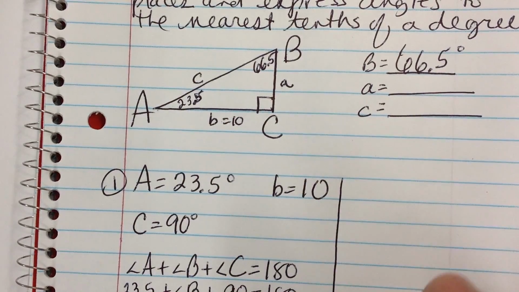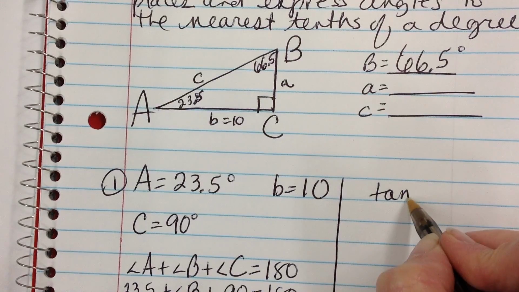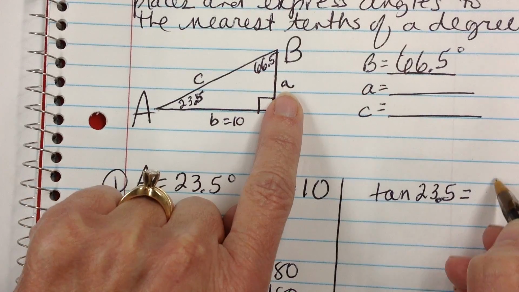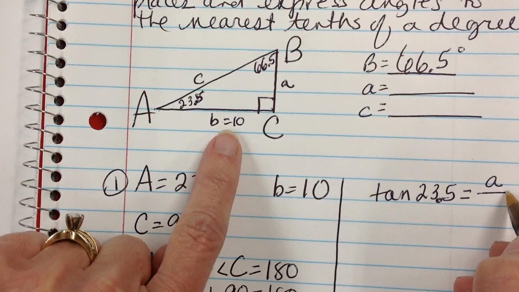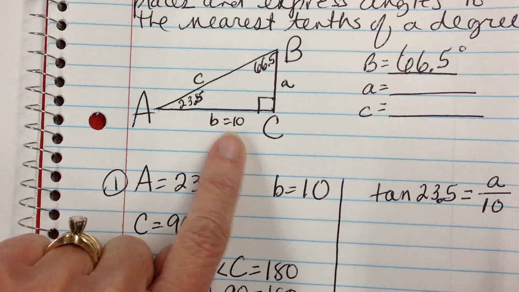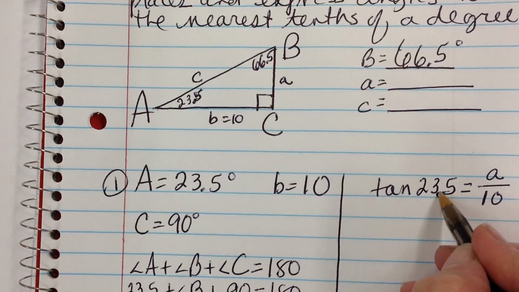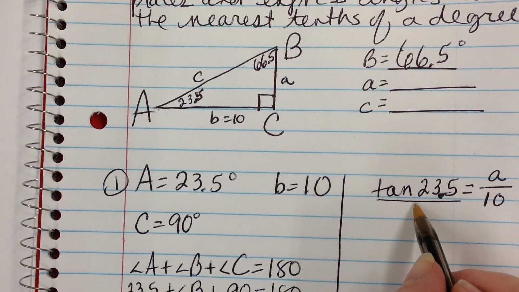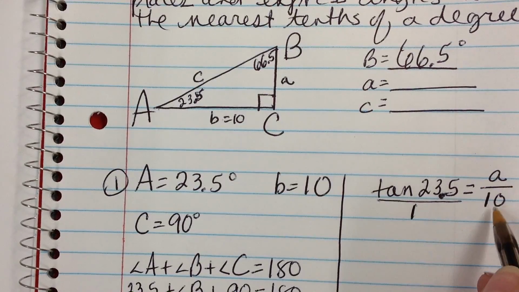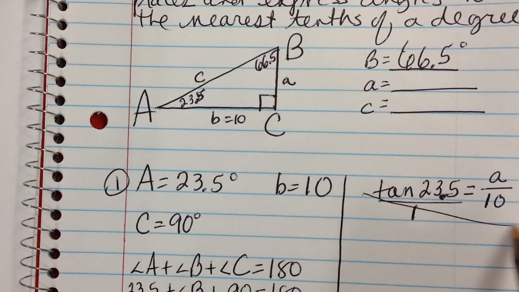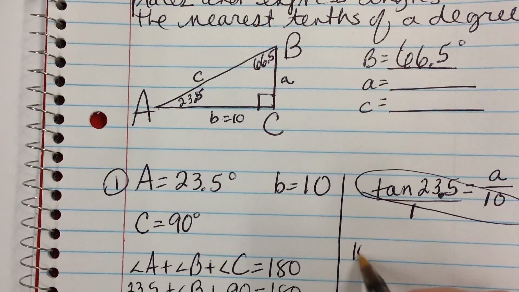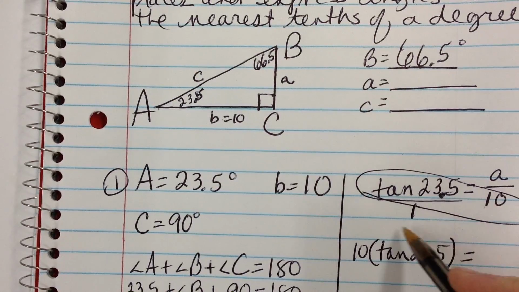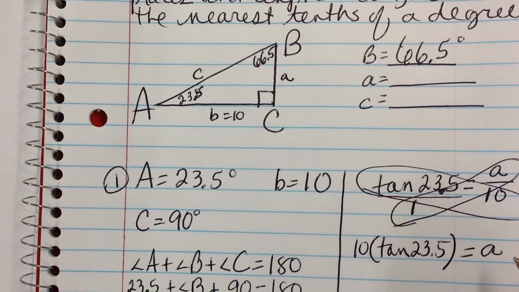So I'm going to create an equation. Tangent of 23.5 is equal to my opposite side, which is a, over my adjacent side, which is b, but I know b is 10. Now, we can solve this proportion. This is tangent 23.5 over 1 equals a over 10. To solve a proportion, you cross multiply. So I would have 10 times tangent of 23.5 equals, multiply 1 times a, that's a.